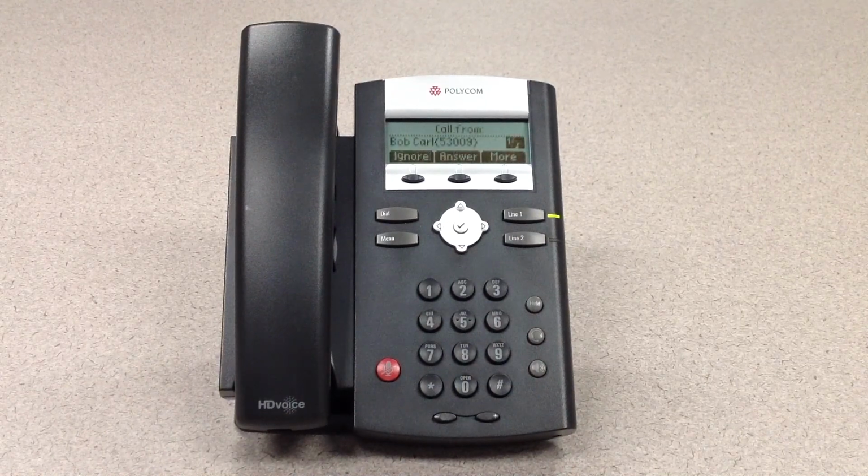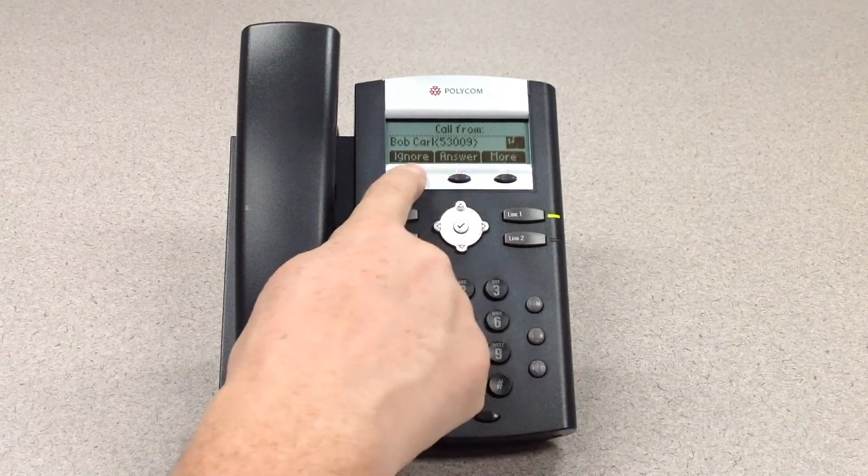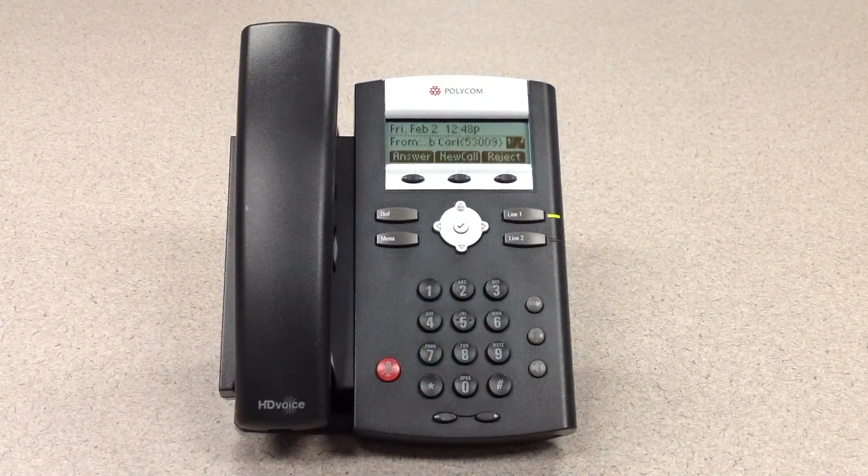When you have an incoming call, you will also notice your soft keys change. To silence the ringtone, choose Ignore. It will eventually roll into your voicemail.